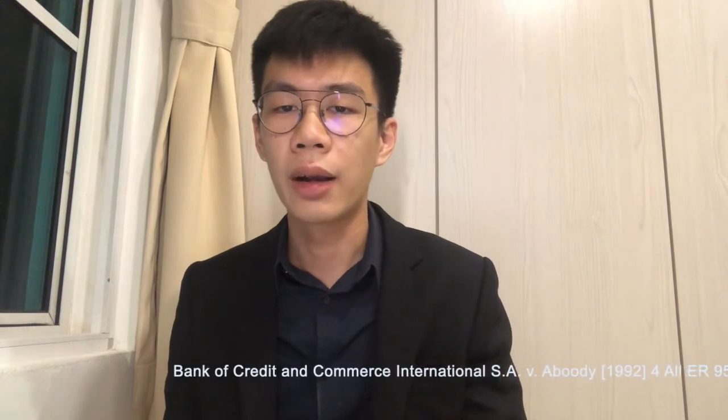To conclude the presence of undue influence, the classes of it were established in the case of Bank of Credit and Commerce International SA v. Aboody. Class 1 will require evidence of the influence, while Class 2 is where undue influence is presumed due to the relationship between the parties, such as a parent and child, seen in the case of Wright v. Vanderplank. And Class 2B would be where evidence is required to prove that a relationship of trust and confidence was established.